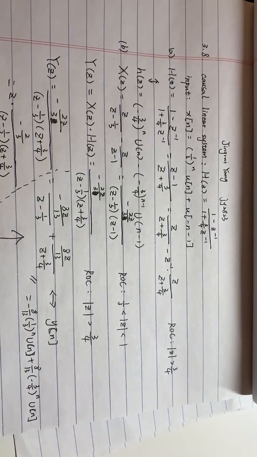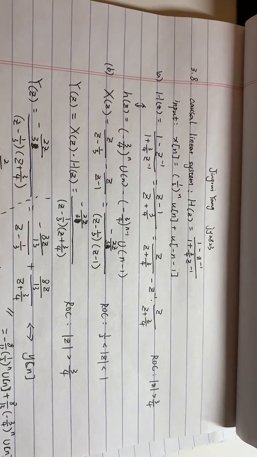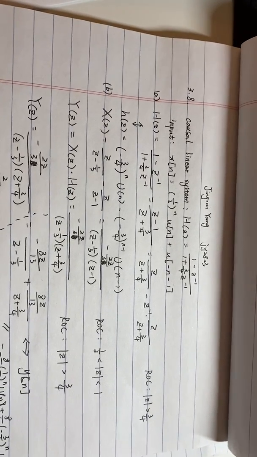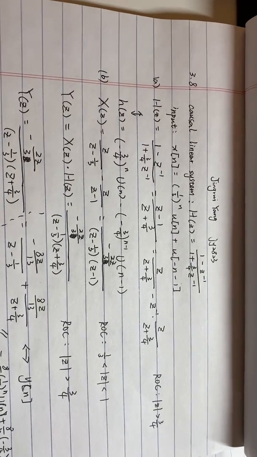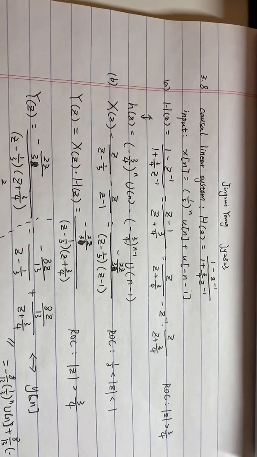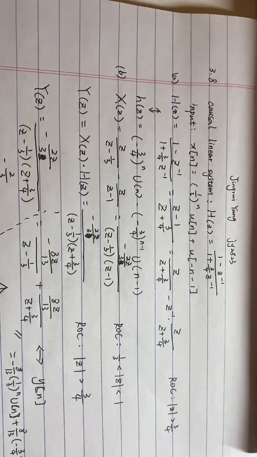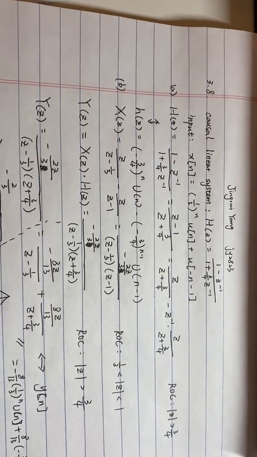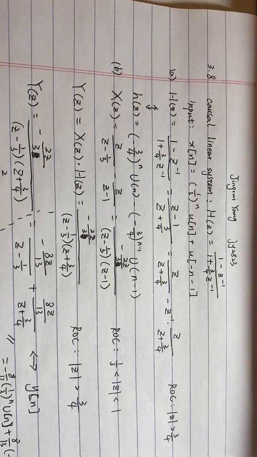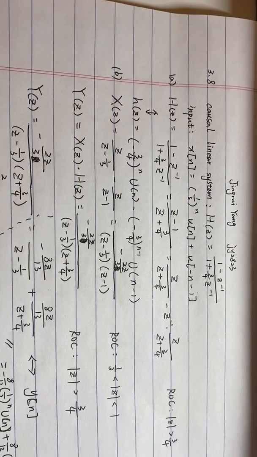The first video is about the first question of 3.8 of the second homework. From the given information, we know a causal linear time invariant system of H(z) equals (1 minus z to the power minus 1) over (1 plus 3/4 multiplied by z to the power minus 1). We also get an input of x[n] equals (1/3) to the power of n multiplied by u[n], plus u[-n-1].